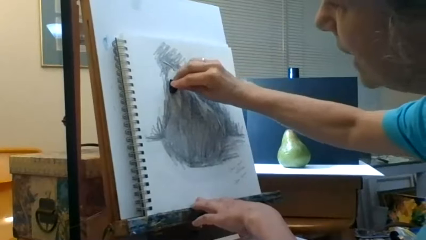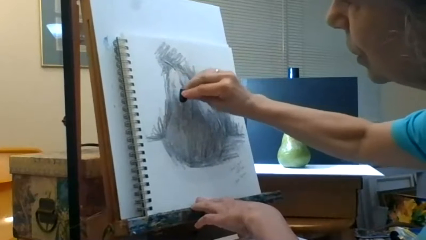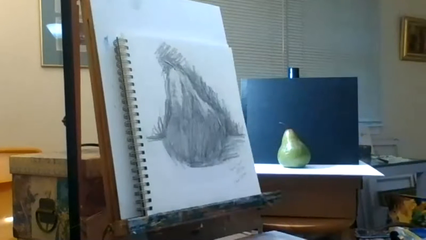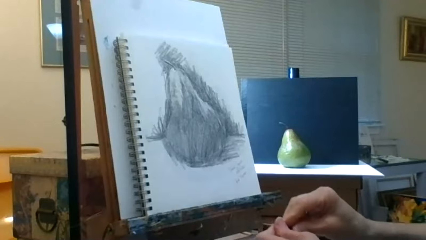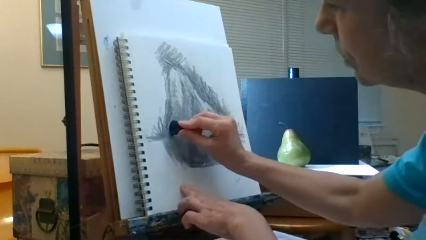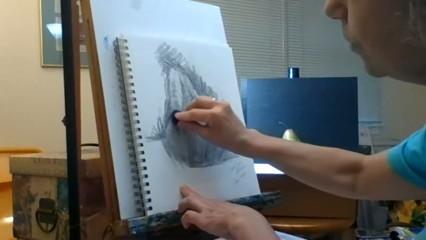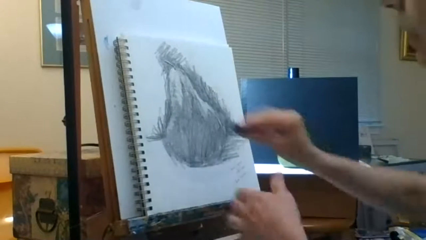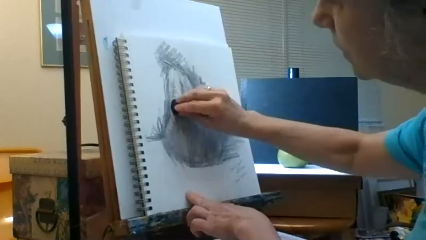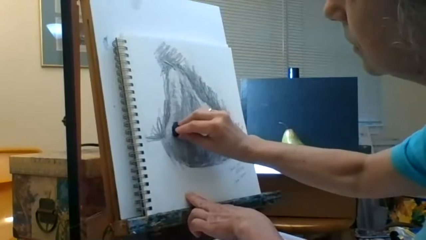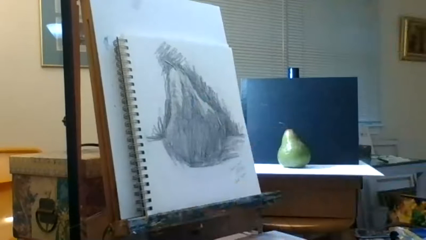So I'm just going to tap to just remove a little bit, but not completely. And this whole section here is lighter, so I'm just going to press. And by pressing, you can see now it's being defined without creating a sharp edge.